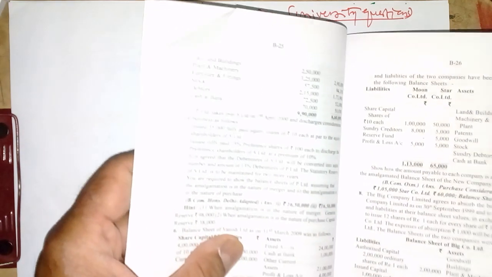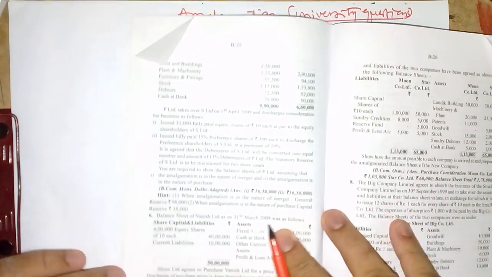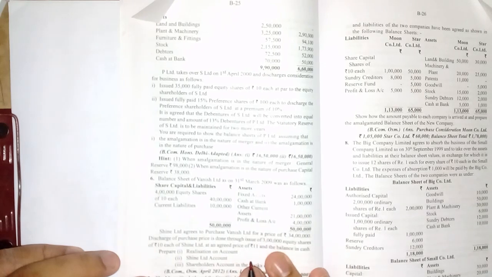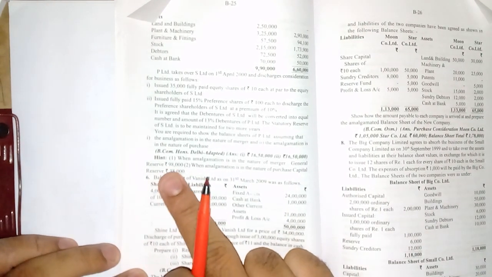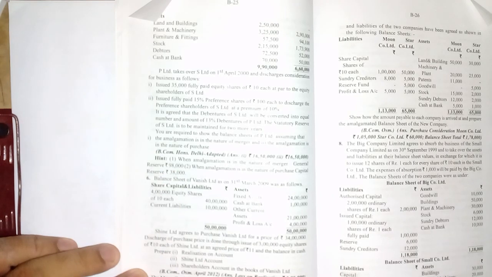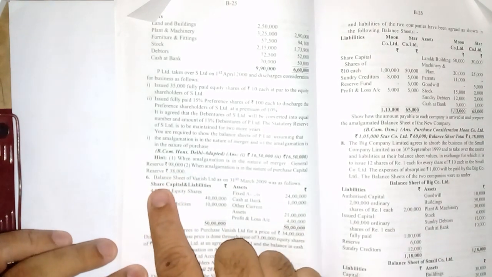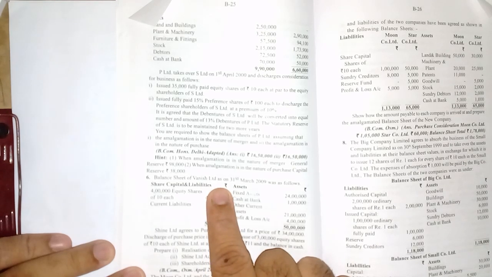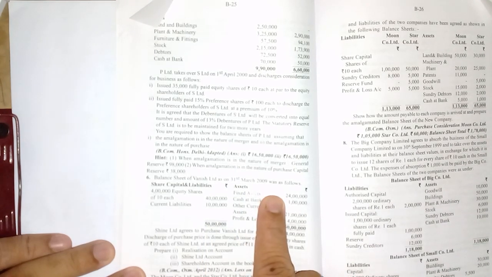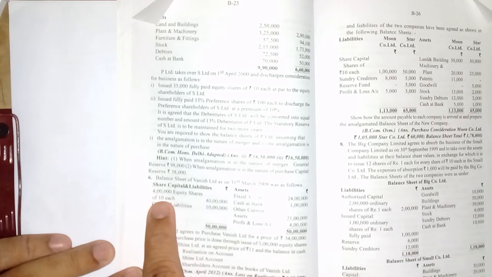So my entire idea of doing these questions is to make you equipped and aware of how to solve the problems in the university examination, right? See the question. Question number 6 we are taking here. The balance sheet of Vanish Limited as on 31st March 2009 is as follows.